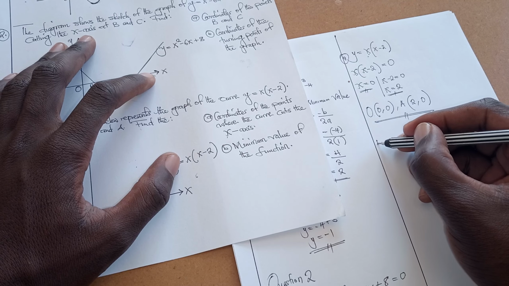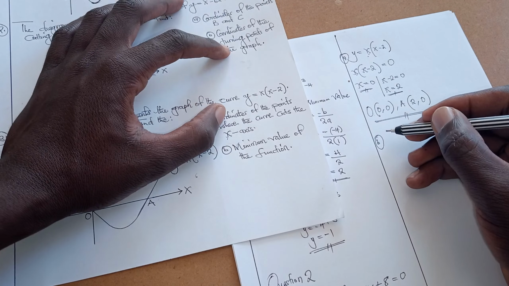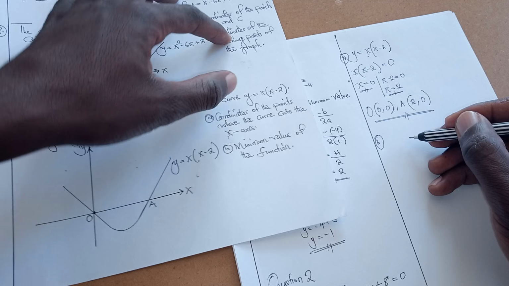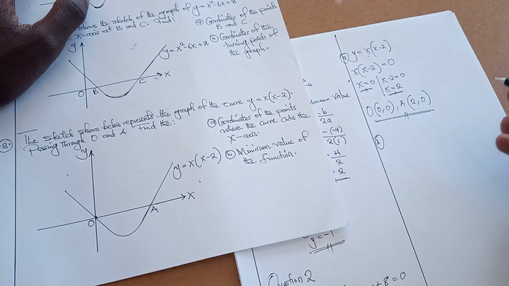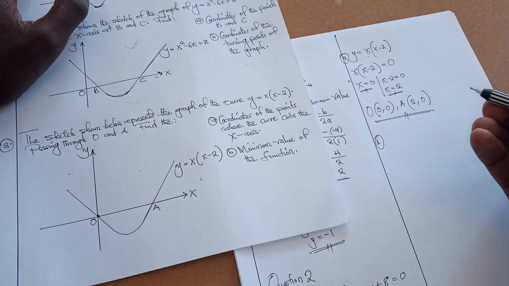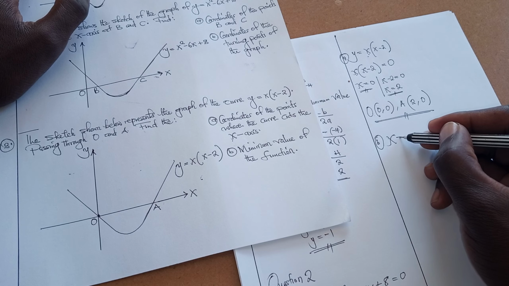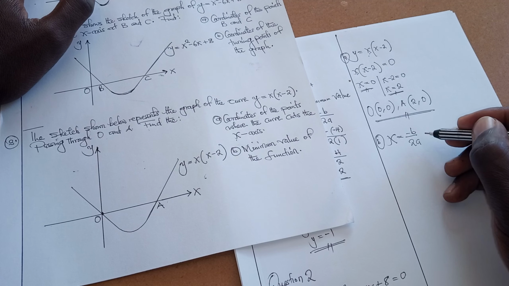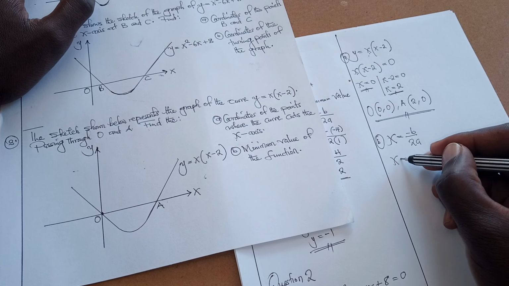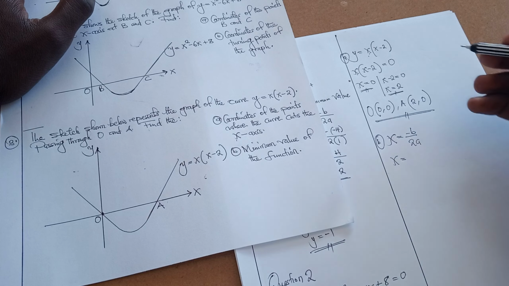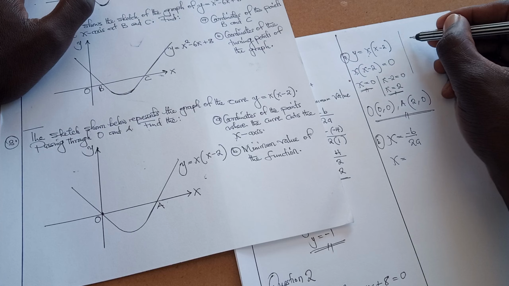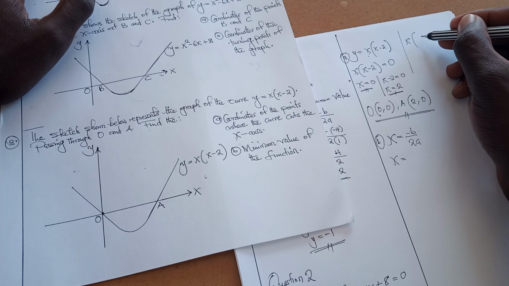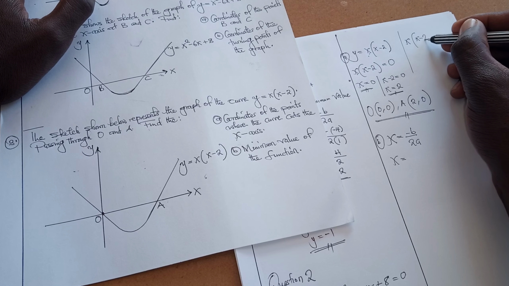Let's go to B. On B, we want to find the minimum value of the function. Okay, we know by now how to calculate the minimum value. Say x is equal to negative b over 2a. Okay, so x will be equal to, what is your b here? We just get our equation, x times x minus 2.